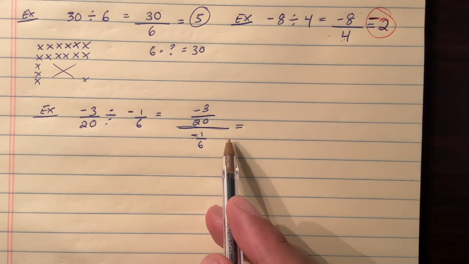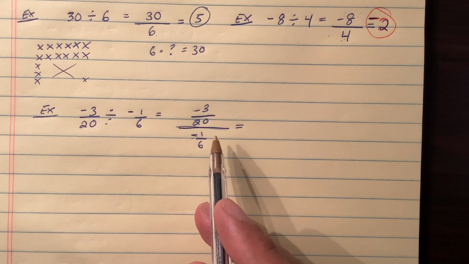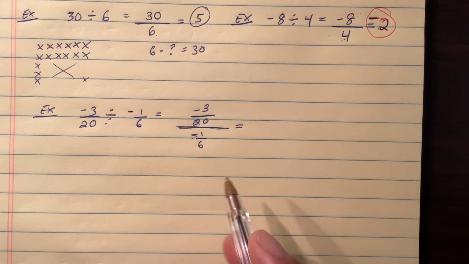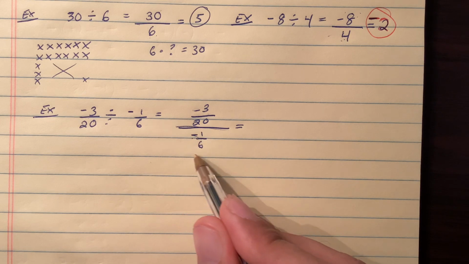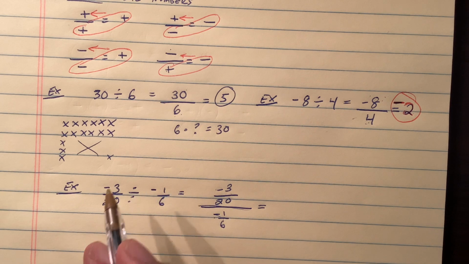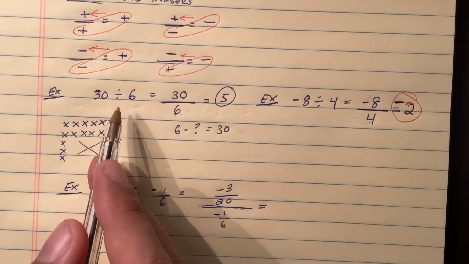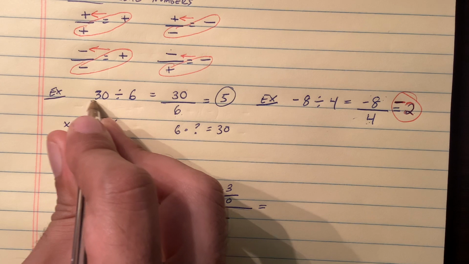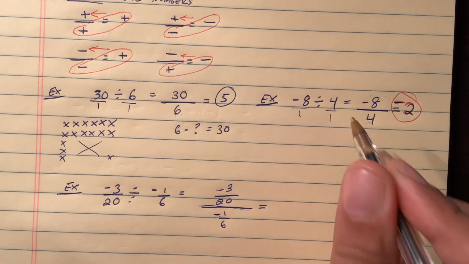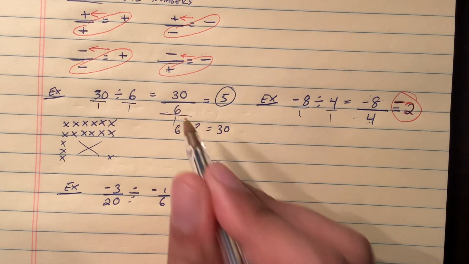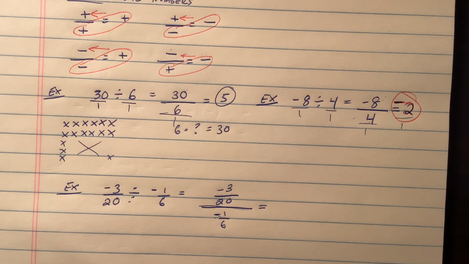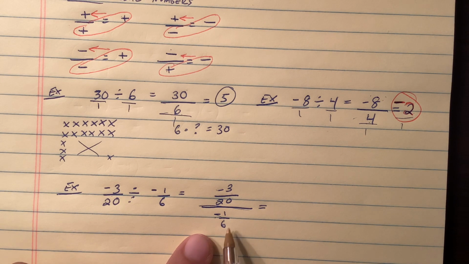Now, the best way in my mind to take care of this is, well, we don't want multiple fractions. So what I do is I like to get rid of the fraction down here. If you notice, all of these examples that we did up here, they're not technically fractions, but if you want to make them a fraction, you could think of this as divided by 1, divided by 1, divided by 1. So even our answers are divided by 1. Everything's divided by 1. So let's get this so that it's equal to 1.